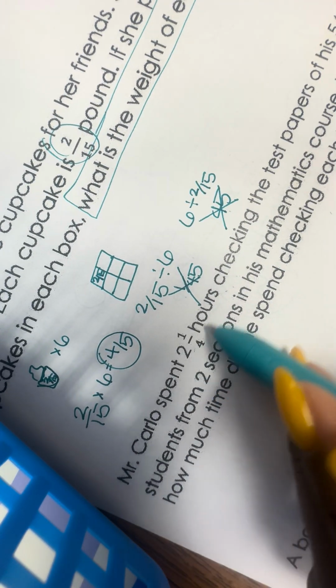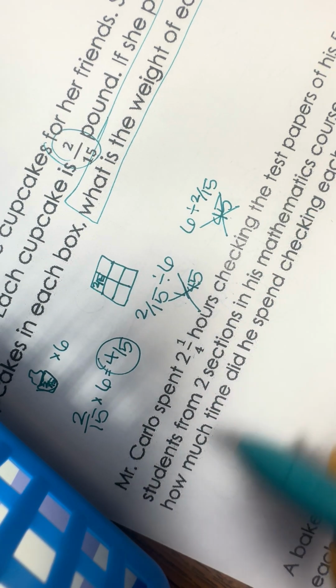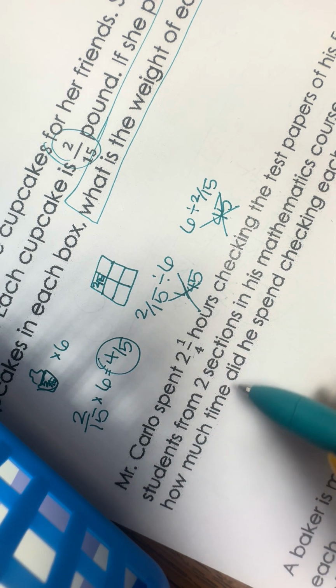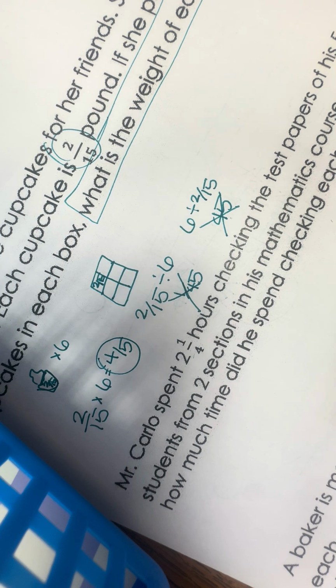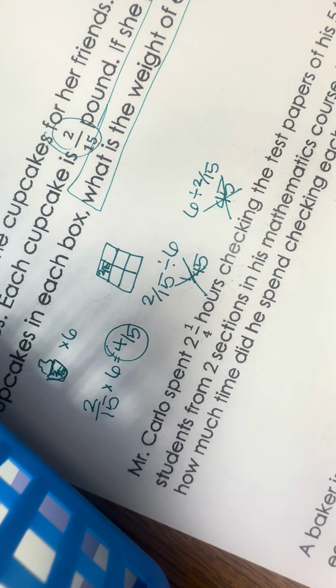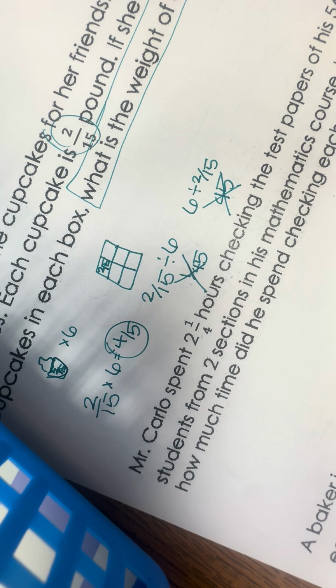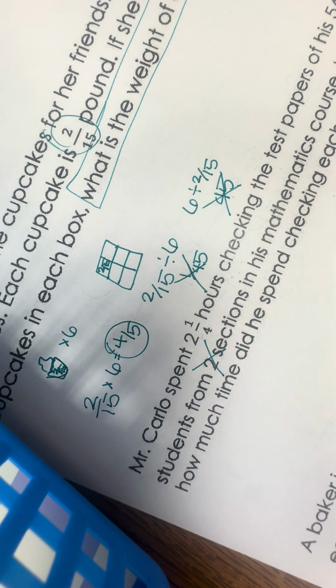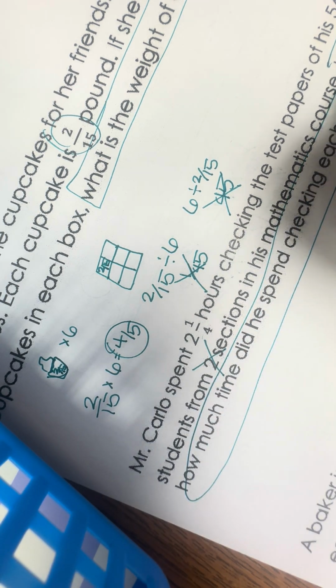Mr. Carlo spent 2.25 hours checking the test papers of his 54 students from 2 sections in his mathematics course. In minutes, how much time did he spend checking each test paper? He's taken 2.25 hours to check 54 tests. The 2 math sections don't count because that doesn't matter. They just want to know in minutes how much time he took.